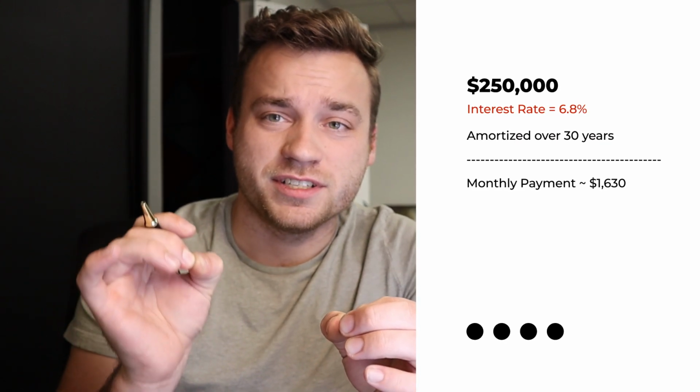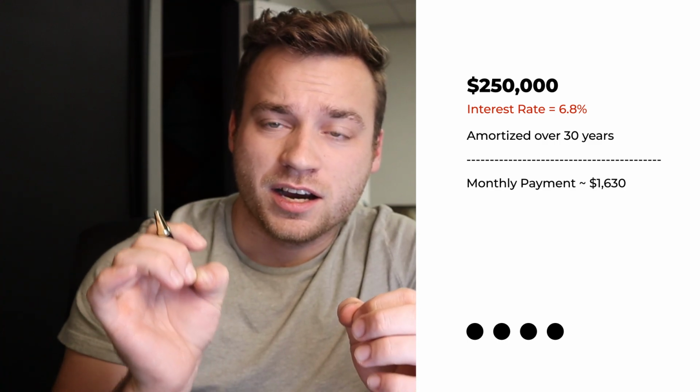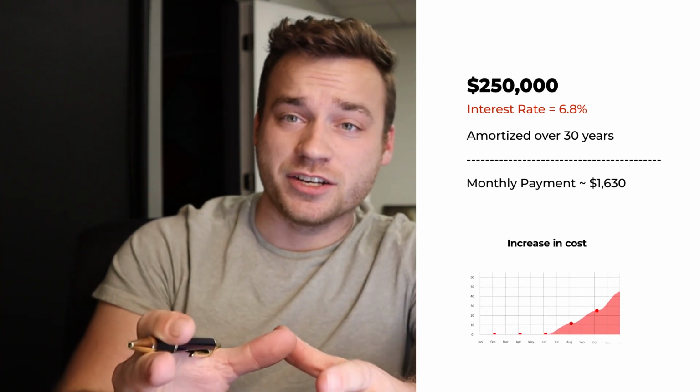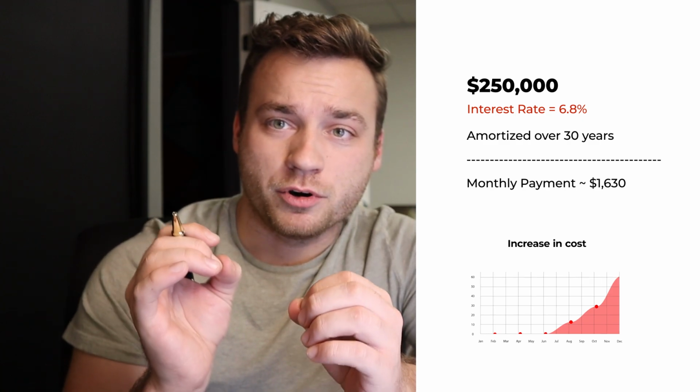But let's see what happens when we take it from 3.1% to 6.8%, which is a lot closer to what interest rates are today. All of a sudden, to borrow that $250,000 amortized over 30 years at 6.8%, the monthly payment goes to $1,600 a month. A nearly 60% increase in payments per month.